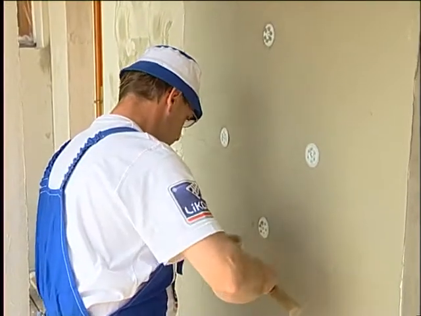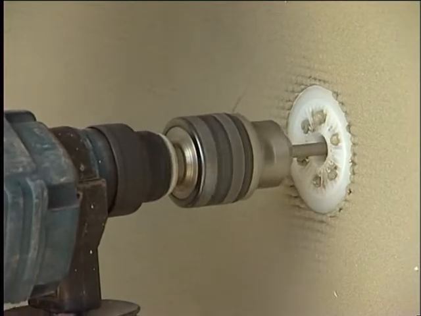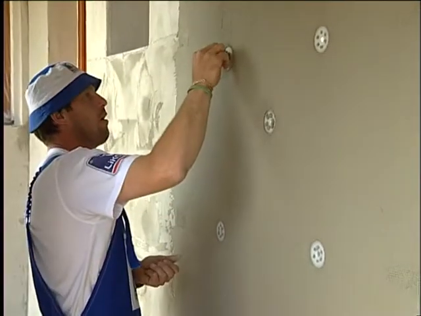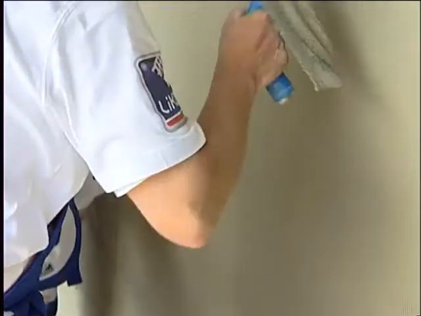In this case, Vertex R267. Screw the anchors after moderate sealant setting. In this case, the anchors are used in combination with a small polystyrene plug. The anchor discs must be troweled in.